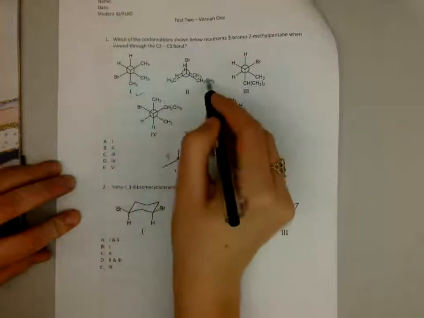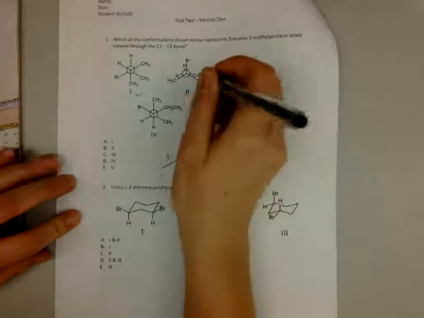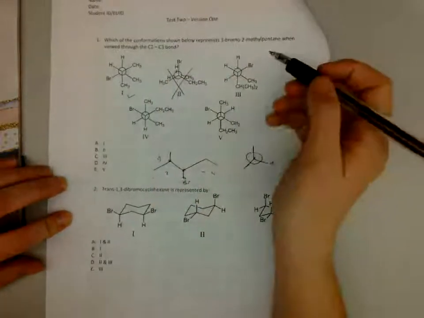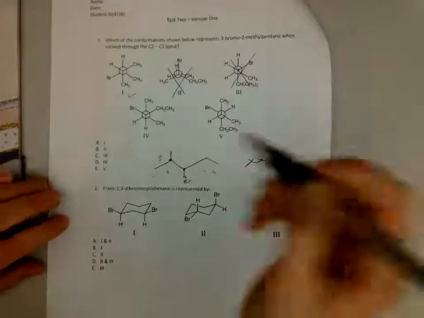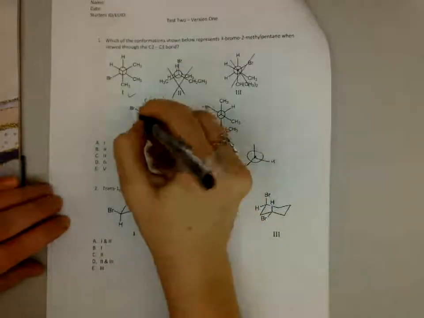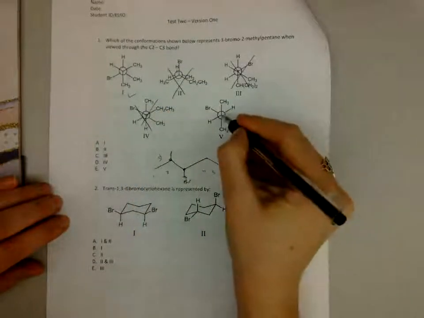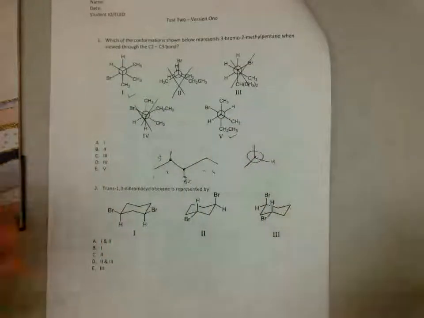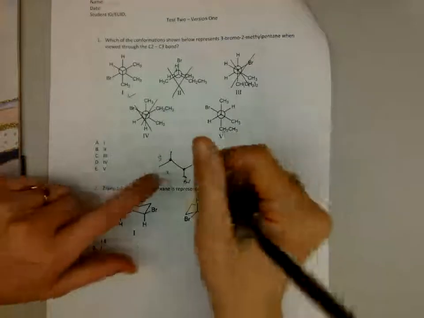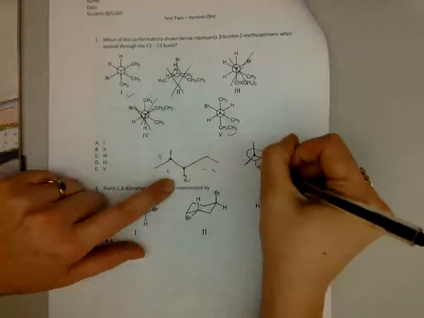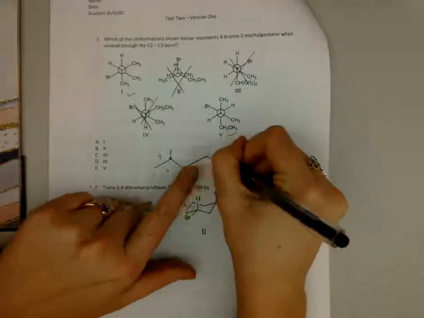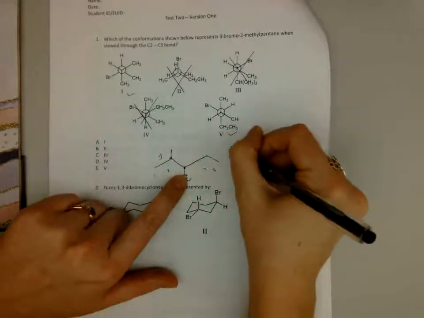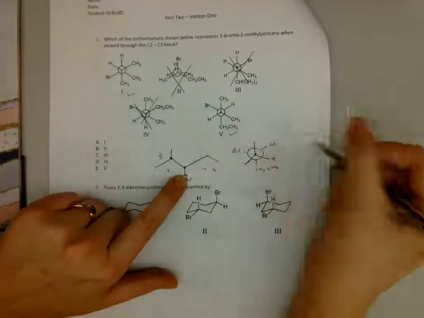That one's right, 2 CH3s. This is 2 CH3s and a bromo. So just from knowing the first carbon, you can get rid of that one, and this one, and this one. So we've narrowed it down to 1 and 5 as our only options that have the correct thing on the front carbon. Then on the back carbon, we have a CH2CH3 coming off here, a bromo, and a hydrogen. So let's check and see.